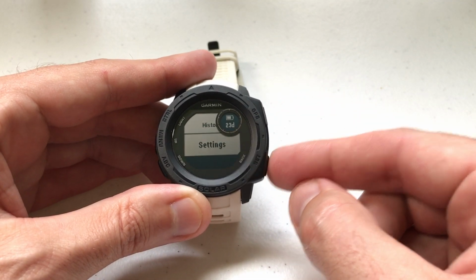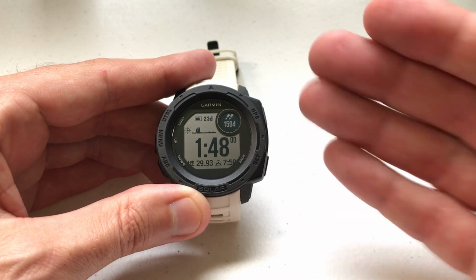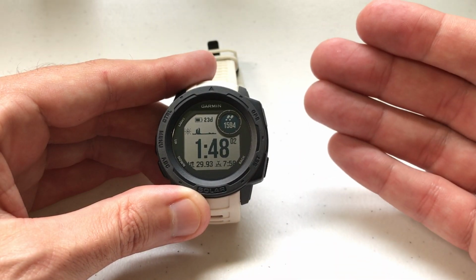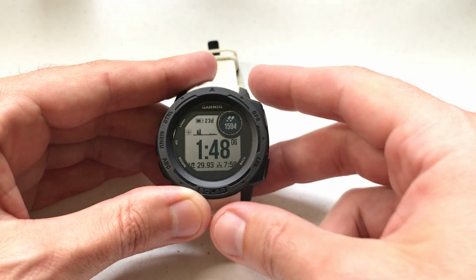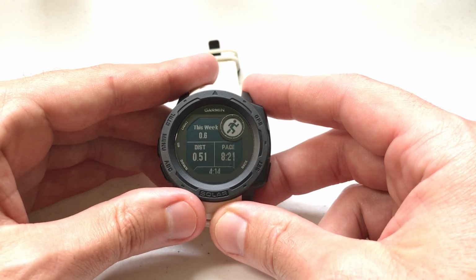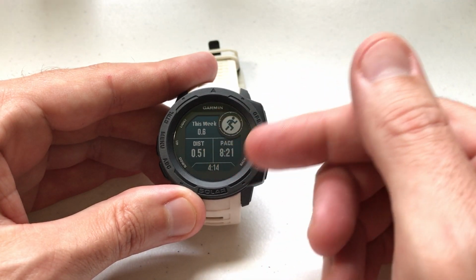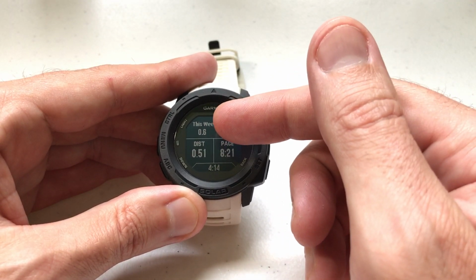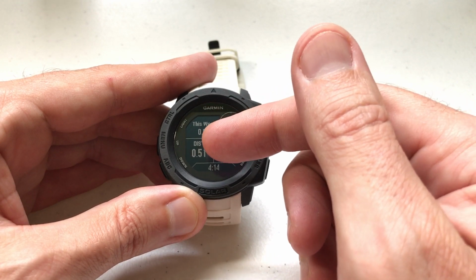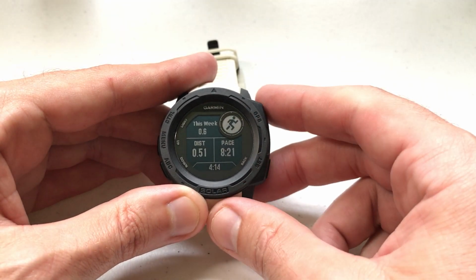Basically what this widget does, I kind of think of it in terms of Microsoft Excel. You've got an Excel document, you put a filter on it just so you can see certain values. This widget does the same thing. Let's go into it. The first thing it's going to do is show you a summary of the week of your running activities. So you can see for this week, I've run a little over a half a mile. There's my distance, there's my pace.